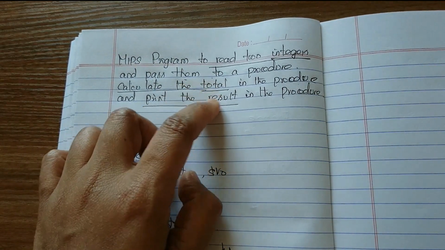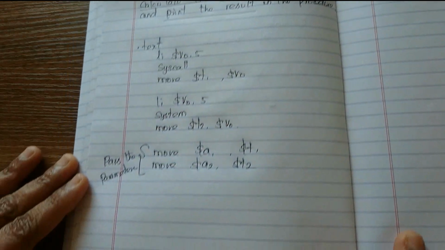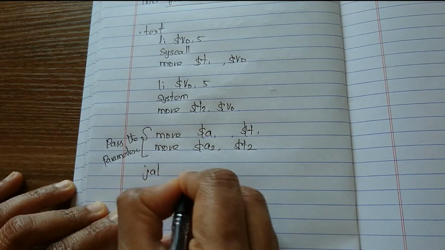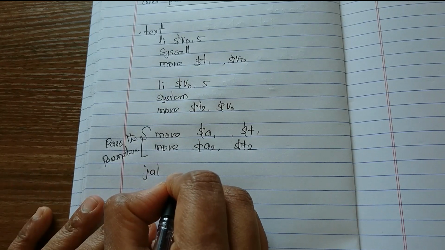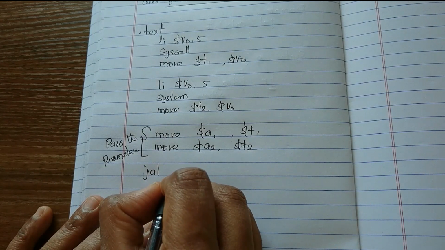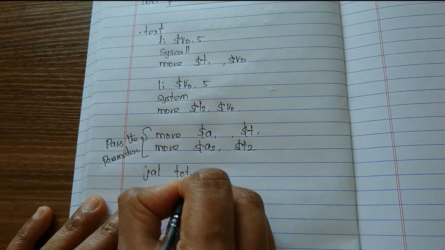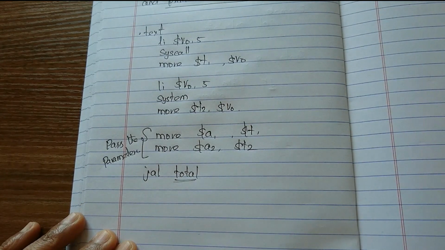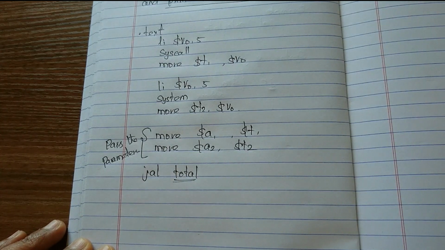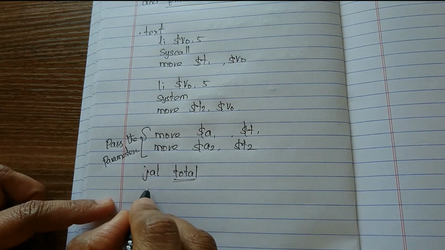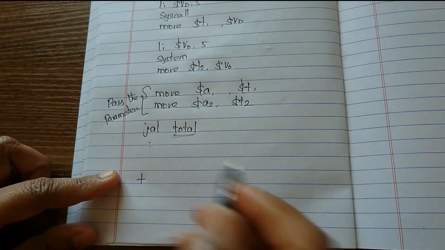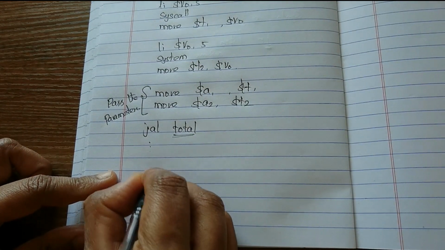Now I have to do a few things in the procedure. First of all, call the procedure. How to call the procedure? Jump and link, and a name for the procedure. Let's say the name is total, because the procedure is calculating the total. So I'm going to name the procedure total. Okay, so let's go to total. A few instructions later, let me do it here. So this is the total.